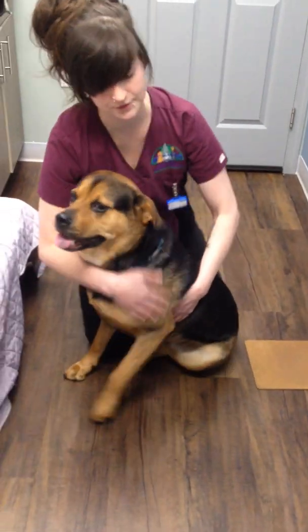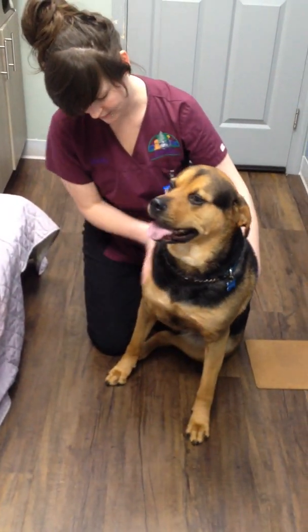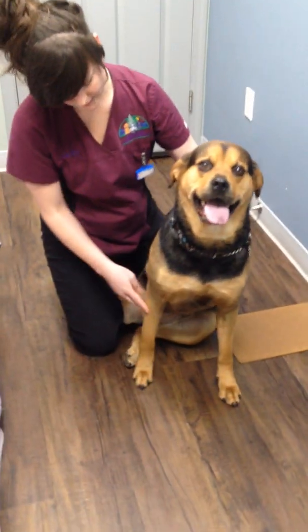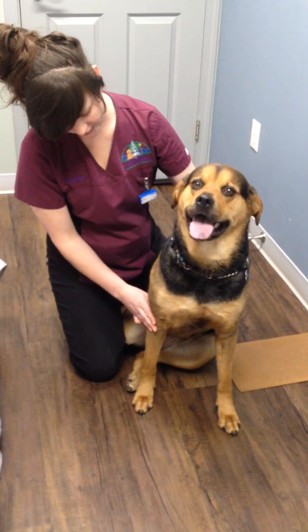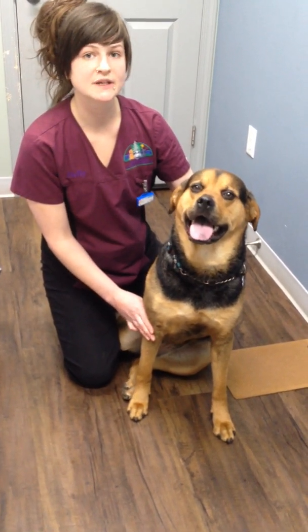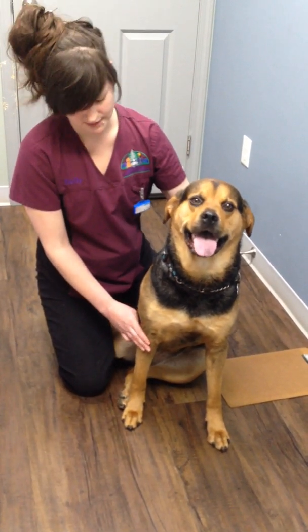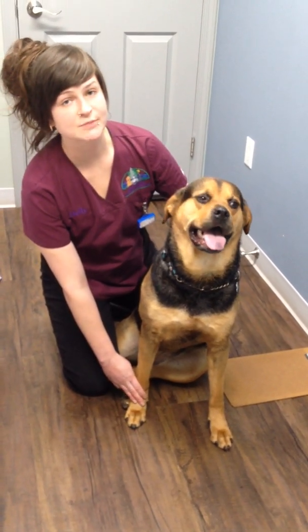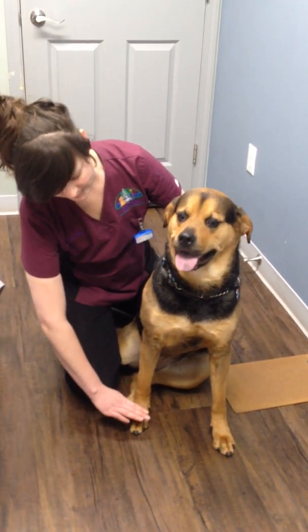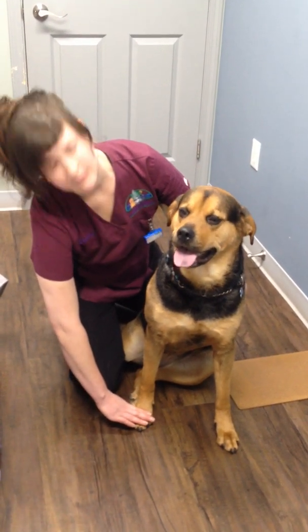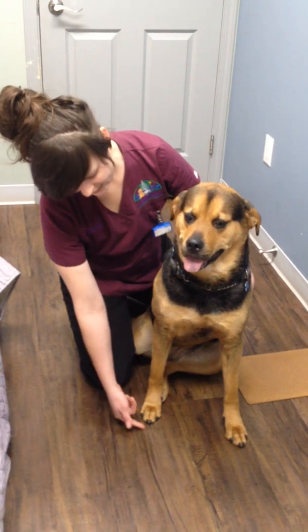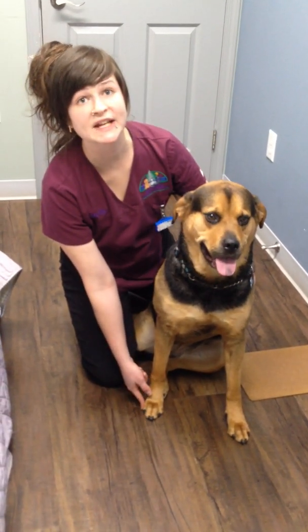So, we're talking about her limbs again. This aspect here, closest to the point of attachment, would be your proximal end. And as you work your way down, farthest away from the point of attachment, it's the distal end. This part here, top part, we can refer to as dorsal. The bottom of her foot, the pad here, we refer to as plantar.